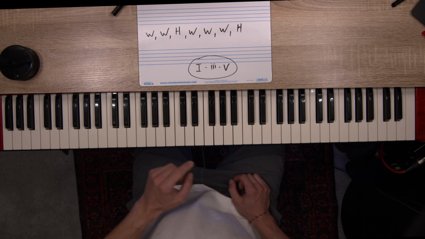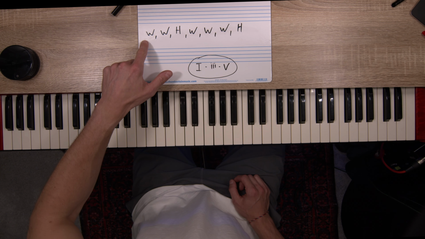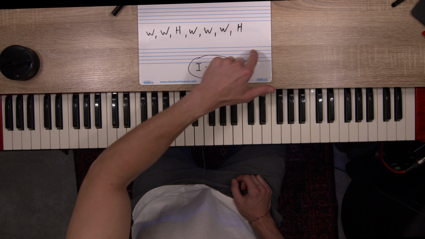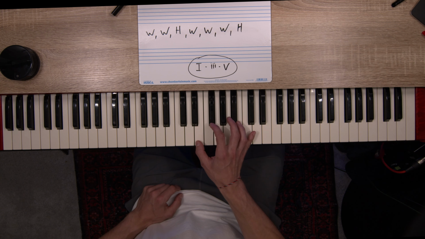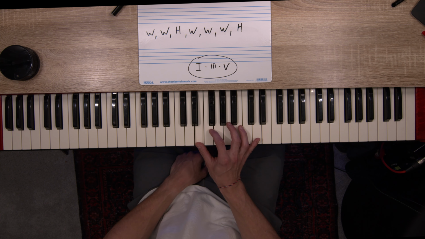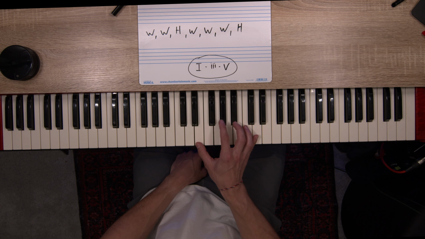Let's prove that to ourselves. Let's test that theory by figuring out the scale, which we've learnt here, for E major. So we're starting on E. Let's find our next whole note. It's not here. We're skipping straight to this black note. Next whole note. It's not the white note again, because we have to have a note between. So it's this black note.